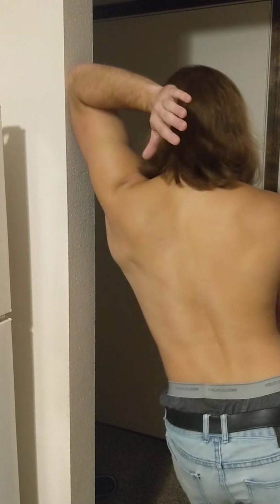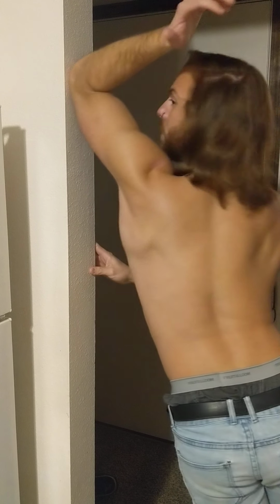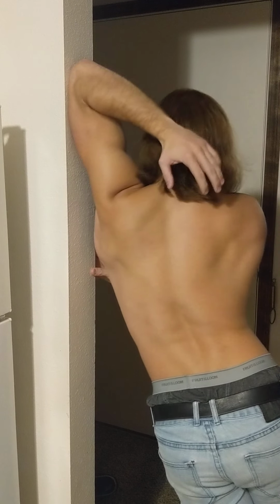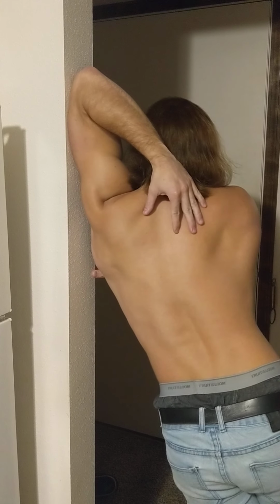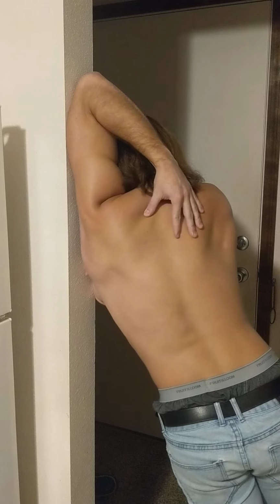Okay, and I'll show you from this side. Arm is up. My left leg this time is behind my right. And then I'm turning in. Okay, so that is all our stretches.